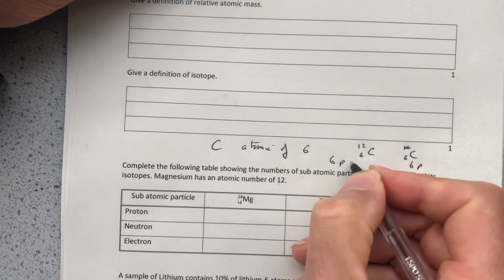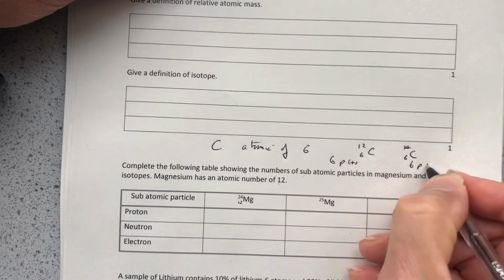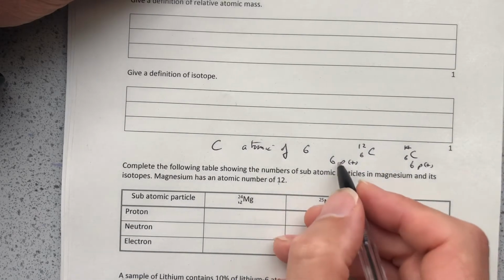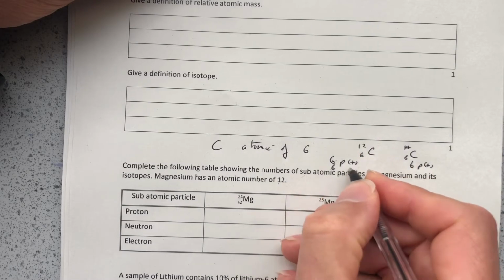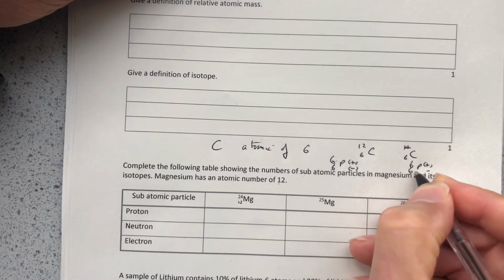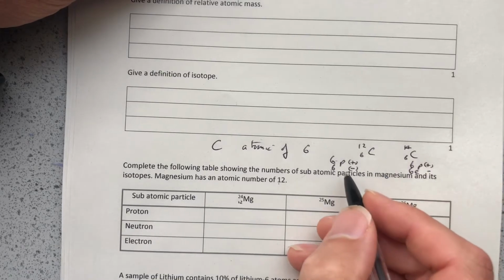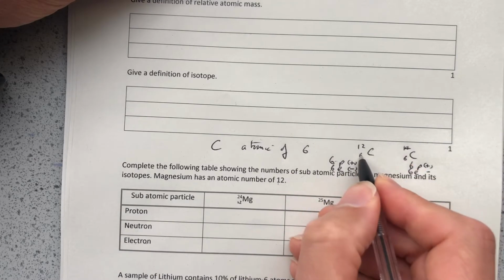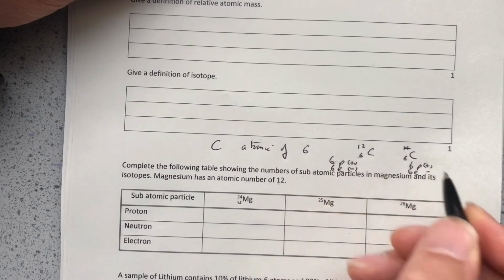Okay, now protons are positively charged. Atoms of elements are neutrally charged. So if it has 6 positive charges, it must have 6 negative charges. Now, the particle that is negatively charged is the electron. So this bottom number here tells us the number of protons and the number of electrons.